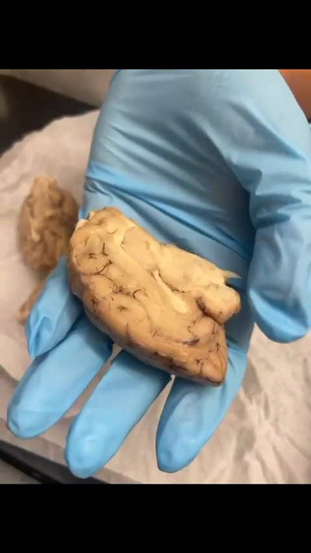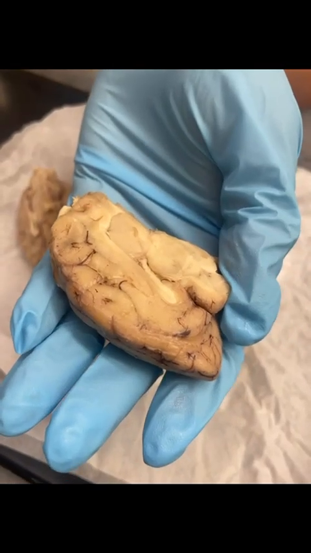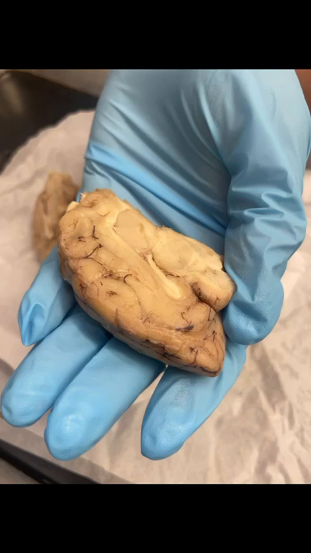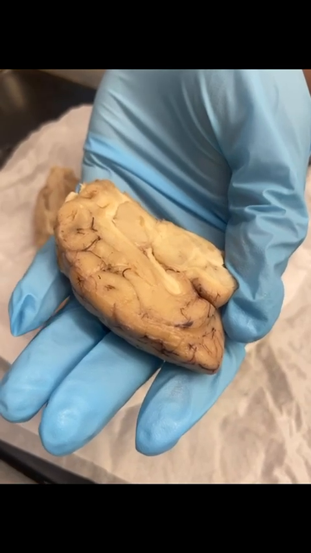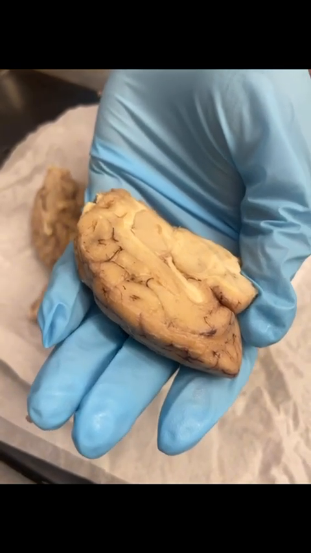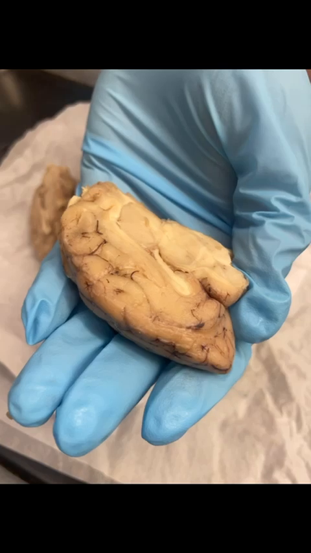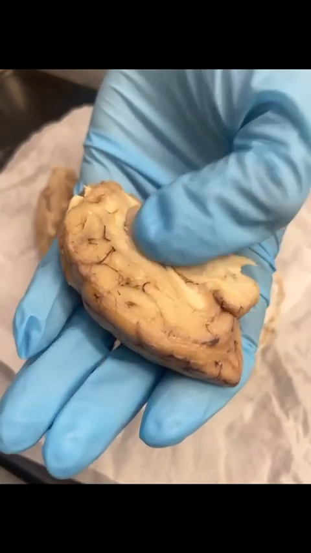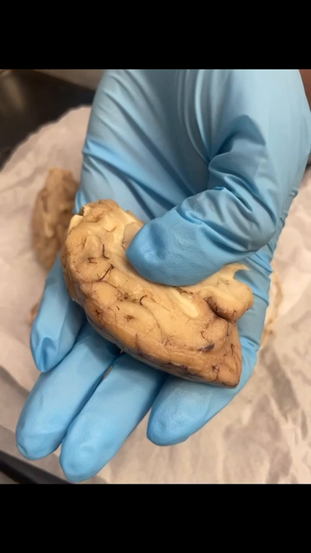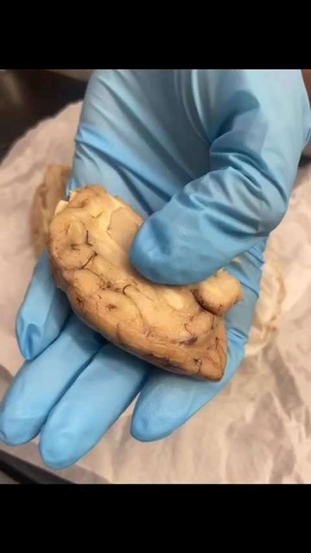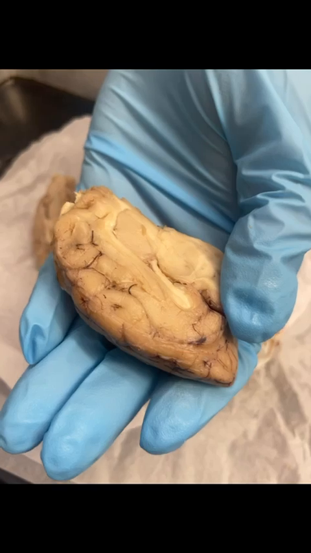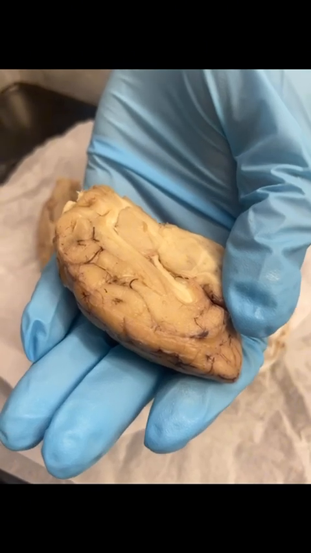White matter, on the other hand, is made up of axons, which are long wires that connect different parts of the brain. These axons are covered in myelin, which helps signals travel faster. So basically, gray matter is for the thinking and processing, while white matter is sending messages around the brain. You need both because your brain wouldn't work properly if it couldn't process information or communicate between different areas.